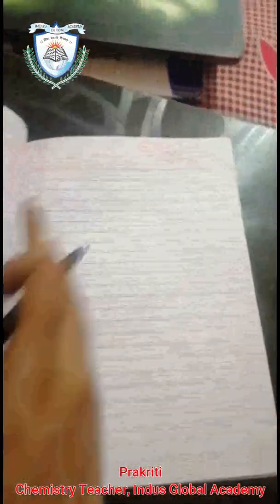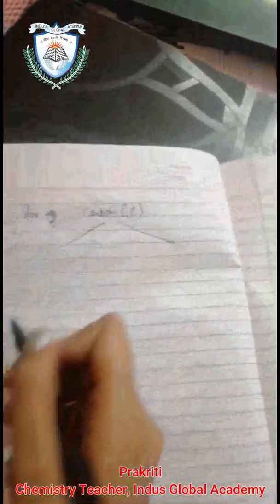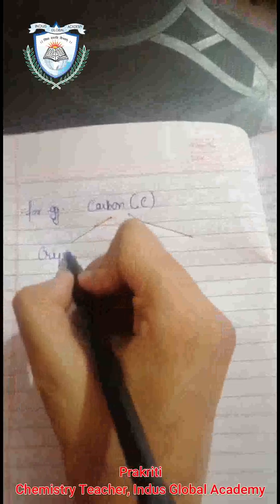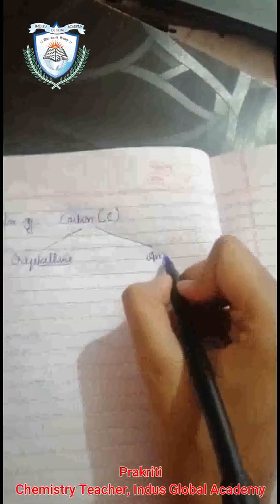If we take an example like carbon, whose symbol is C, right? So it also exists in two forms. First one is crystalline, right? And second one is amorphous solid, right?